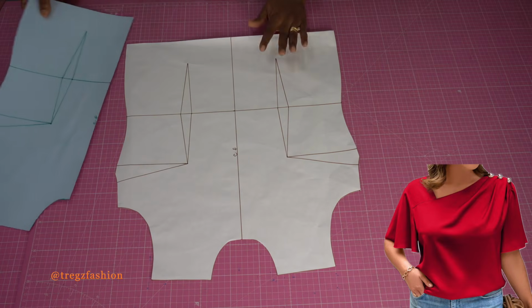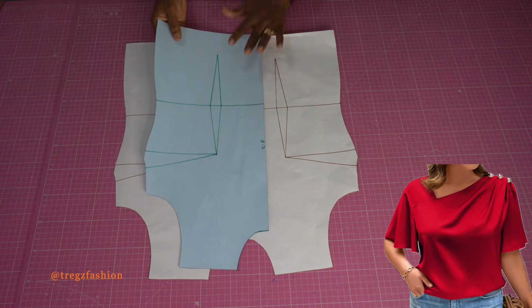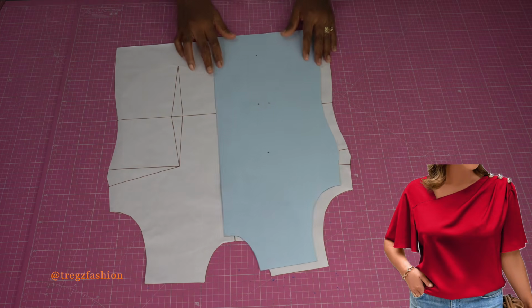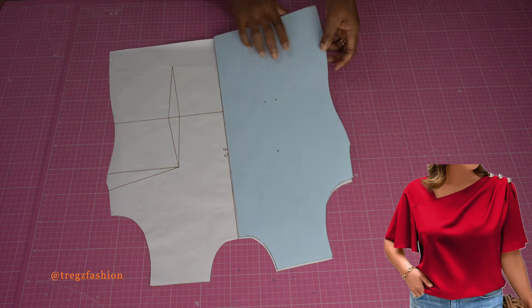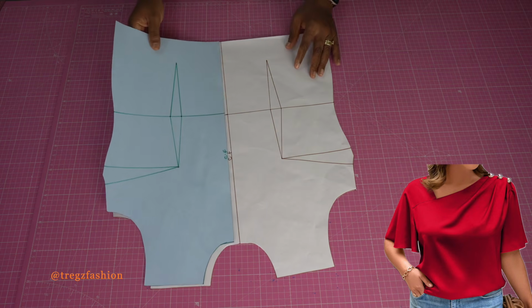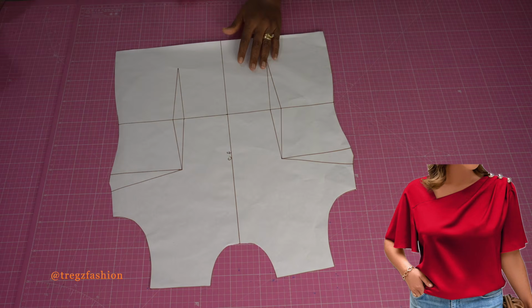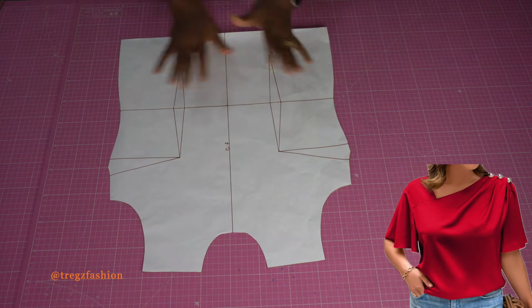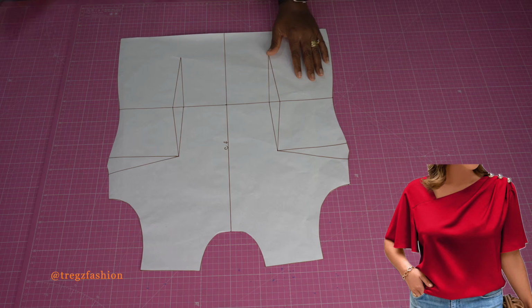So the first thing we're going to do would be for us to trace out our front bodice block. Now, when you trace out the front bodice block, you trace it out like this, and then you mirror it and trace out the other side. Now, because this top is an asymmetrical top, that is why we need the full front bodice block, okay?